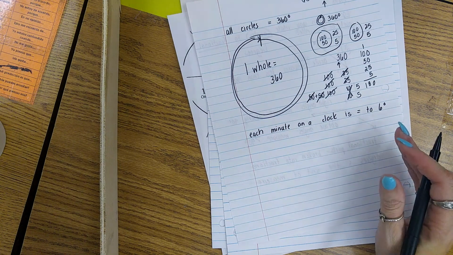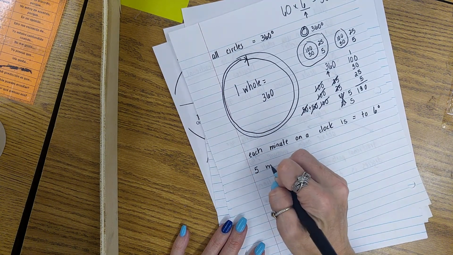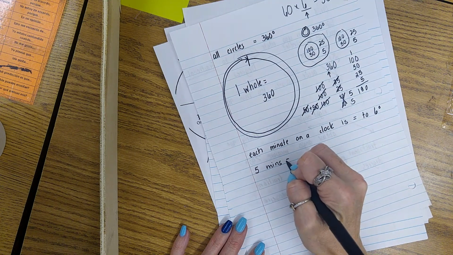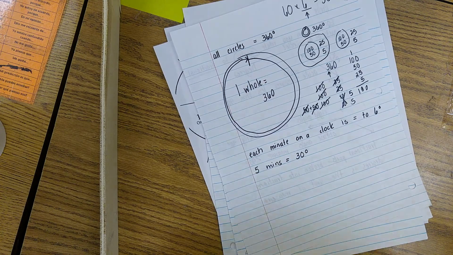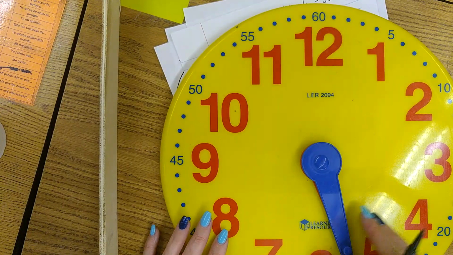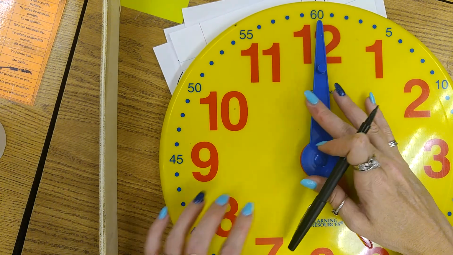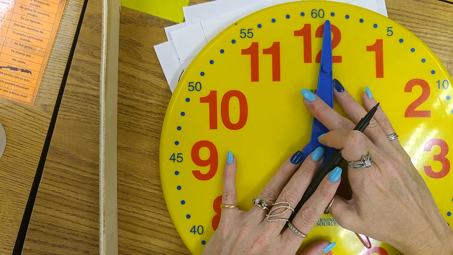And for every 5 minutes, which is 12ths, 5 minutes is equal to 30 degrees. And this is how I know that. You see how I have 12 numbers? That's how I know it's 12ths. And if I'm here and I move here, it's like counting by 6 or multiplying by 6.